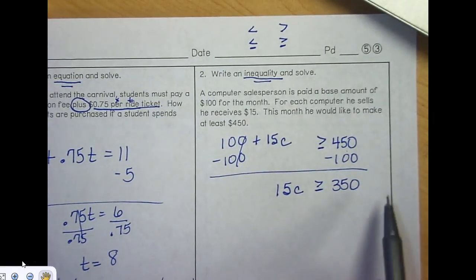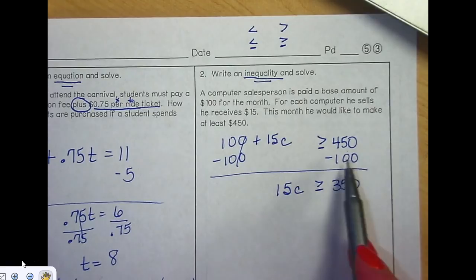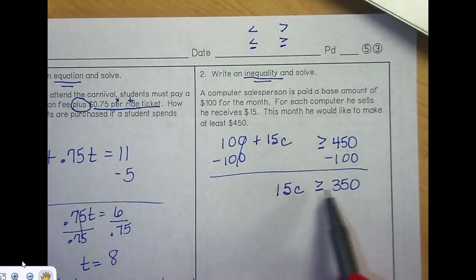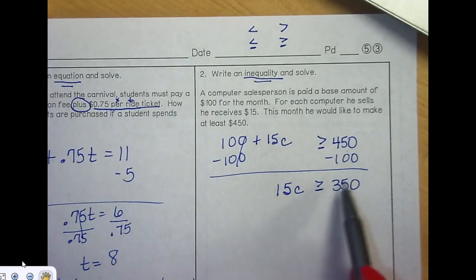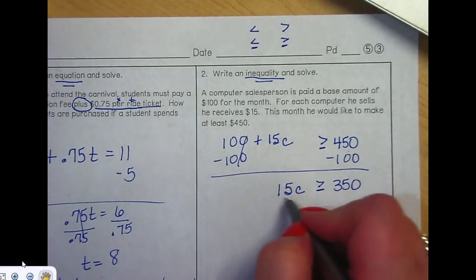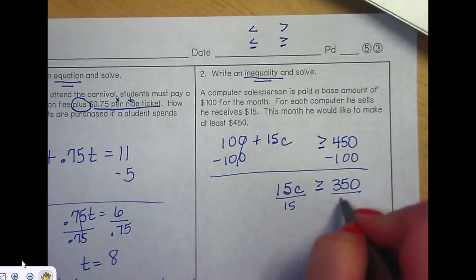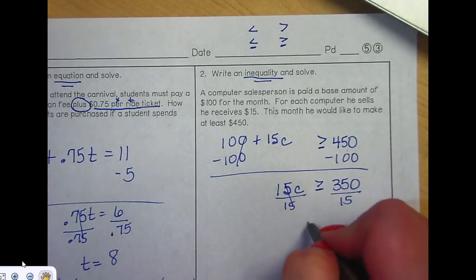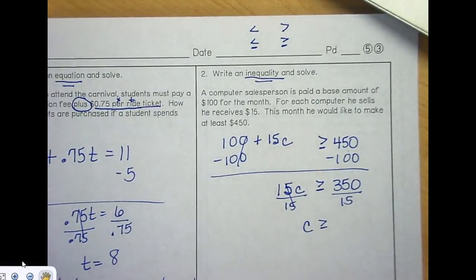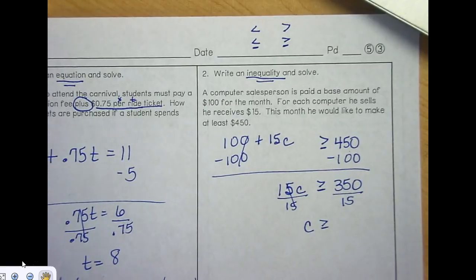Everybody see why we have to take that $100 right off the top? He wants $450. He knows he's going to get $100. So he's going to have to earn the rest. He's going to have to earn the $350 by making $15 per computer. Now we're going to divide by 15. Divide by 15. And the computers must be greater than or equal to, what did we get? Well, but we didn't get that. We interpreted that. What's the number we got in the calculator?